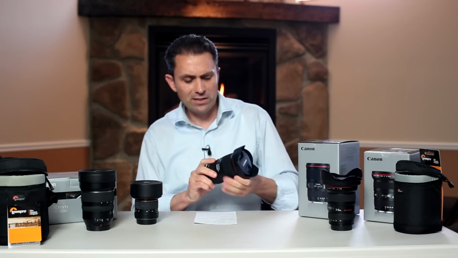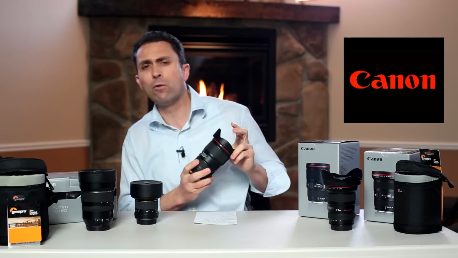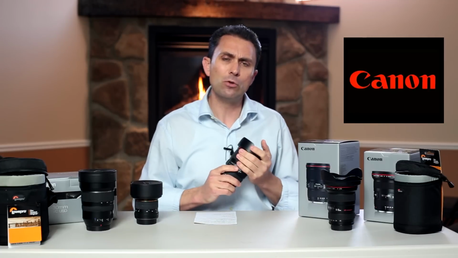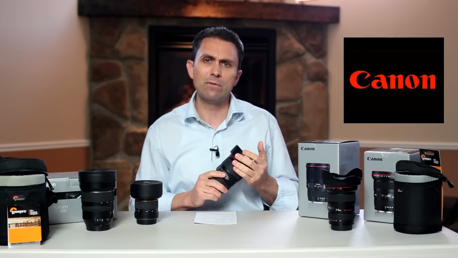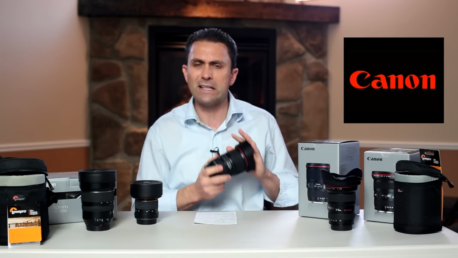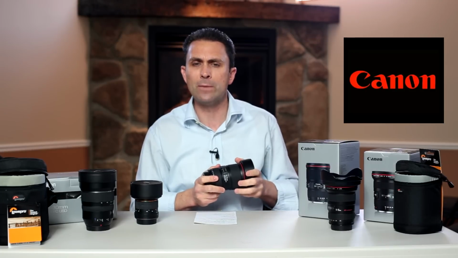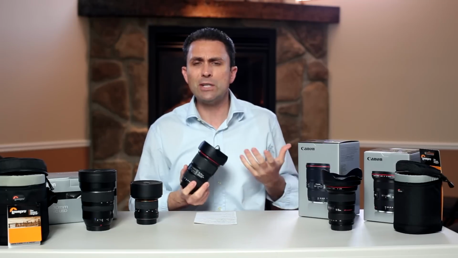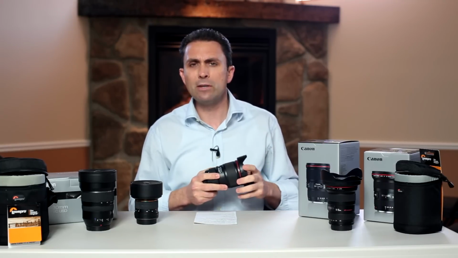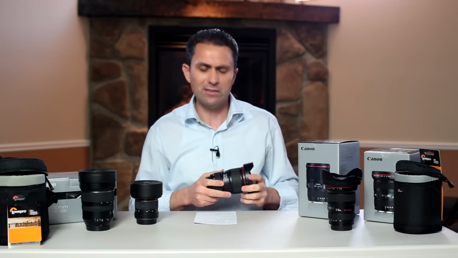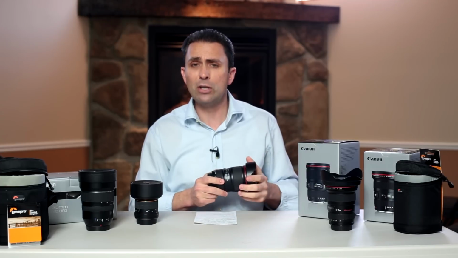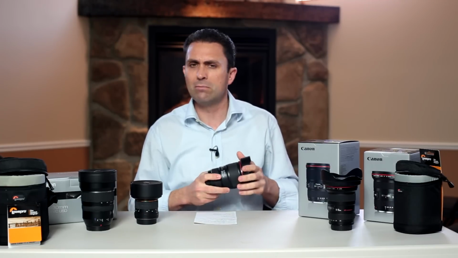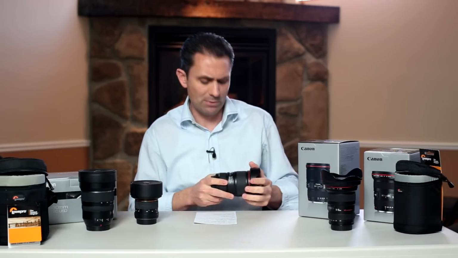Our second contender is the Canon 16 to 35 f4L IS. Many of you may have read or seen my previous review of this lens. It was a lens that I liked a lot. It's got a lot going for it, and it's helped to correct a lot of the objections that many photographers had to Canon's previous wide-angle zoom lenses. It has very good image quality wide open.